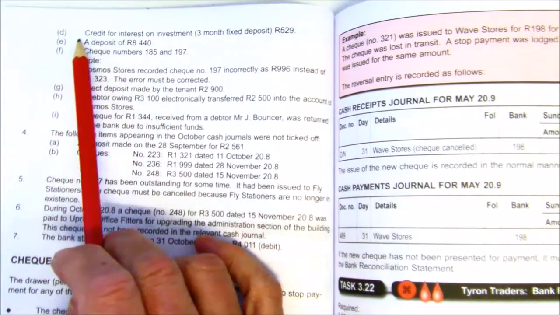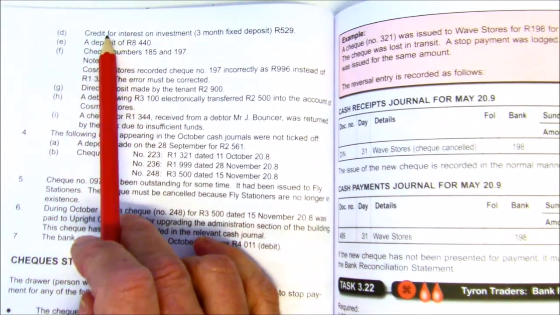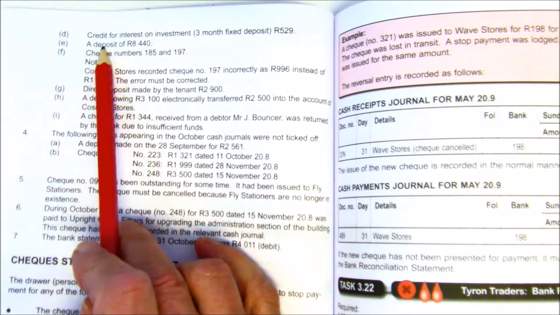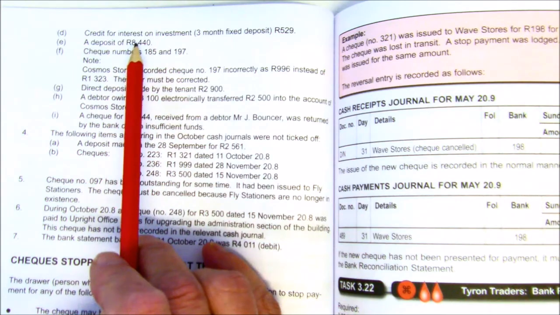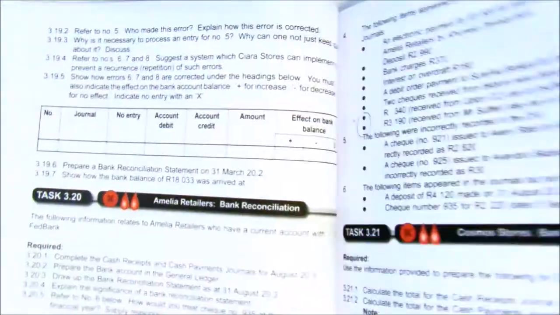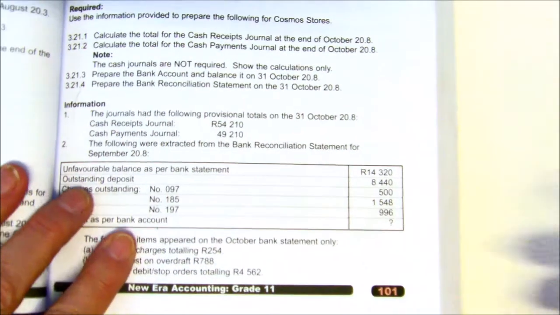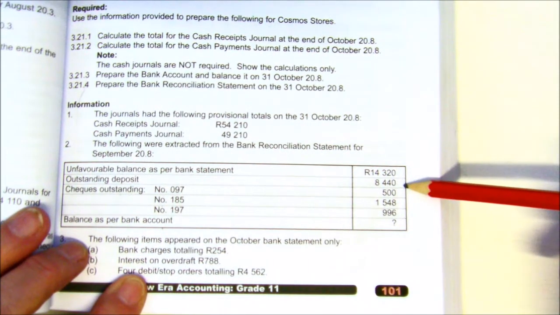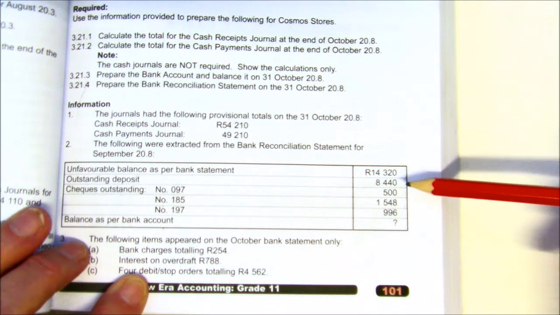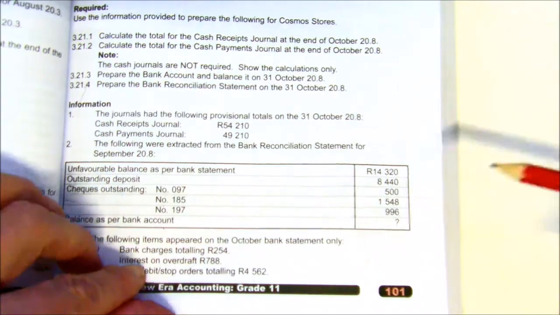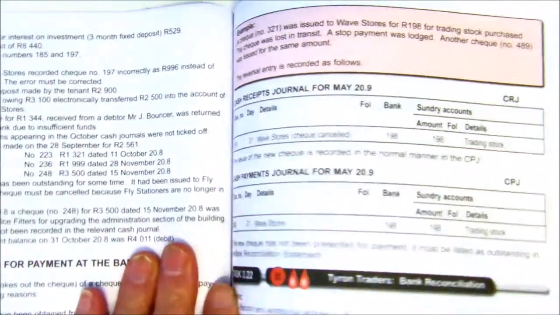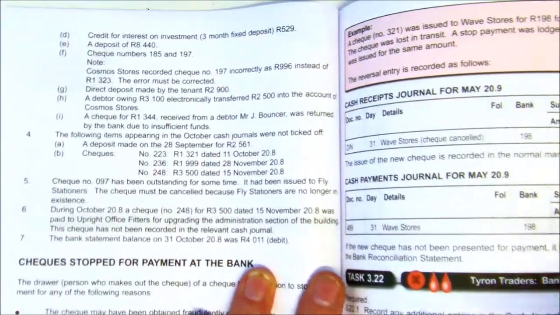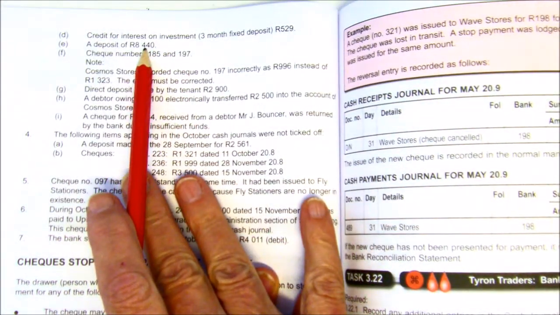So now let's look here. Under point number D, they tell you that on the bank statement, there's a deposit for 8440, and there's no details on it. So you don't know what it's for. However, if you go back to last month's bank recon, as I've just said, there was an outstanding deposit last month. So you already put it in your receipts journal last month. This is telling you that the bank has now received it, and so there will be no entry for that 8440.